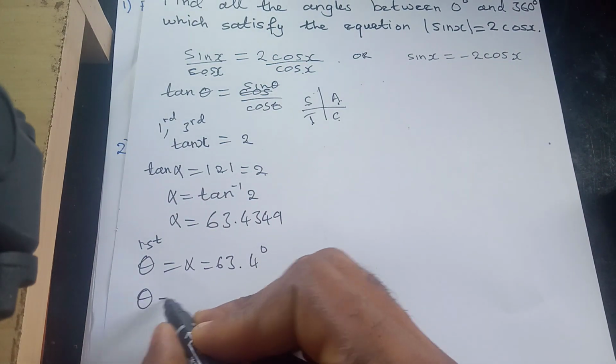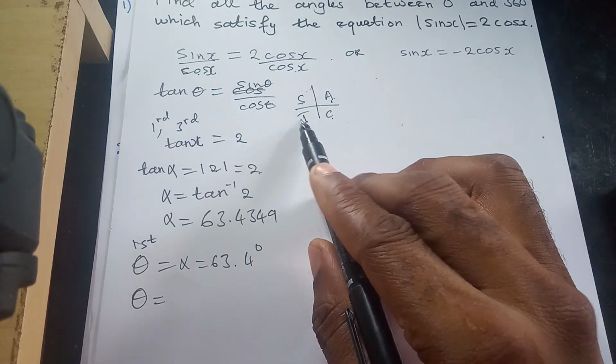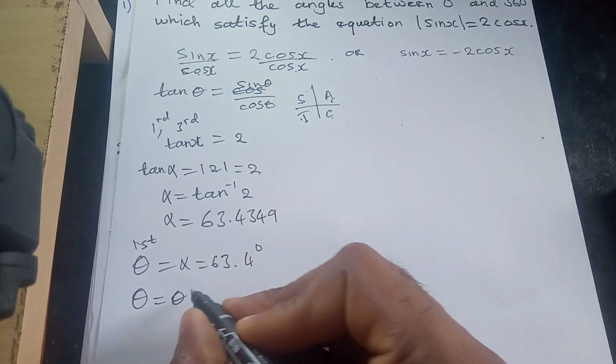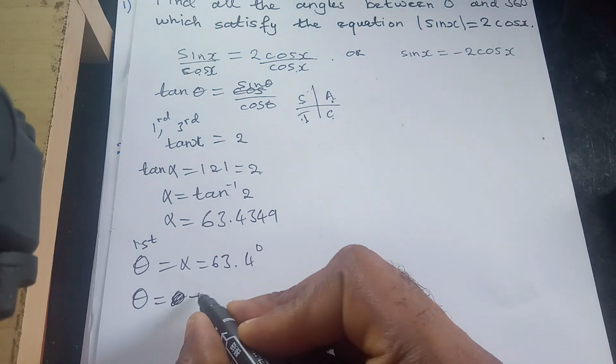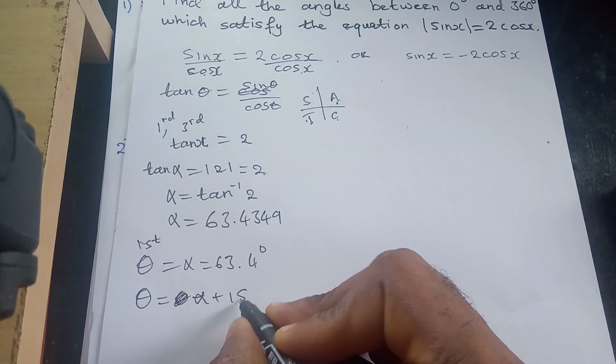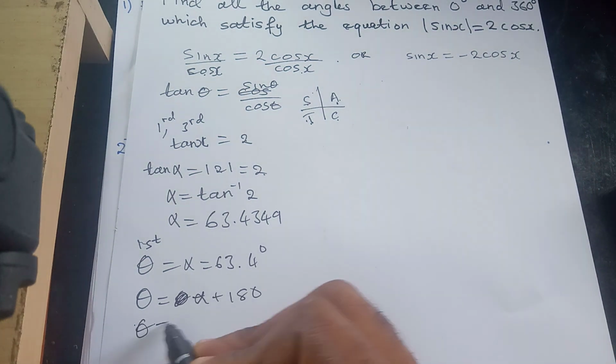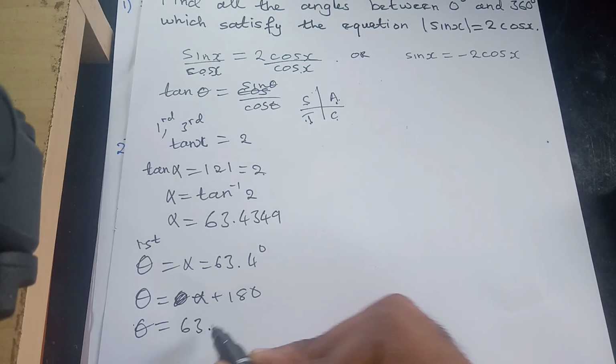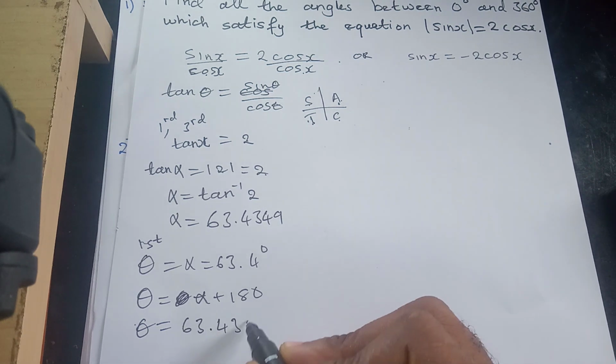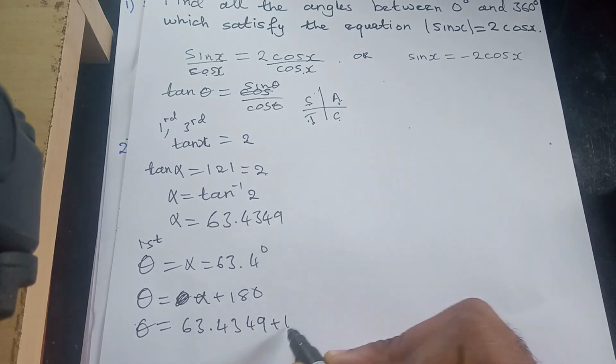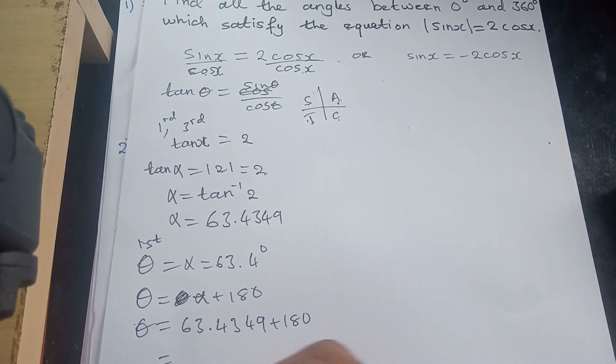And then to find the theta in the third quadrant, remember this is theta, this is alpha plus 180. So our theta will be 63.4349 plus 180.